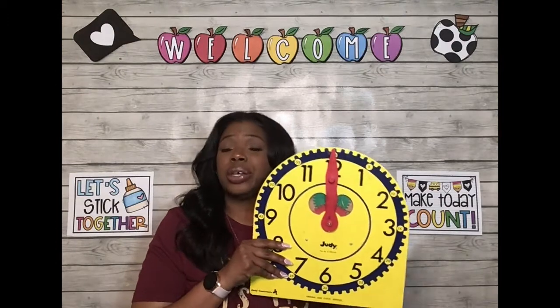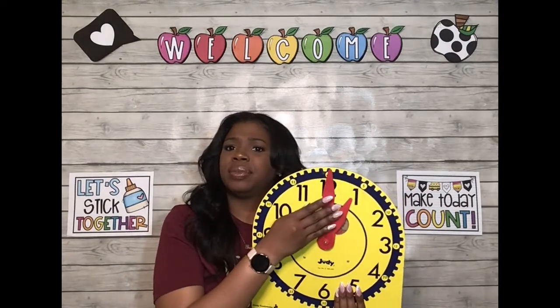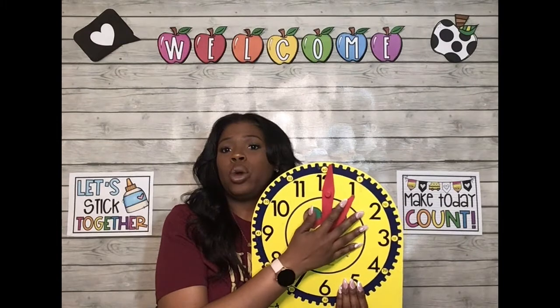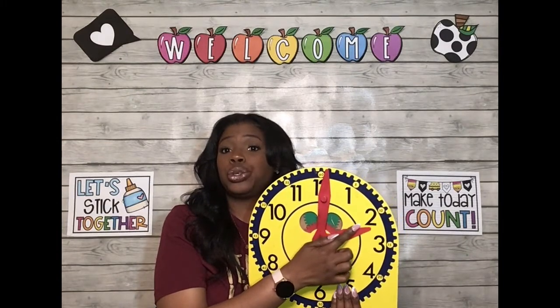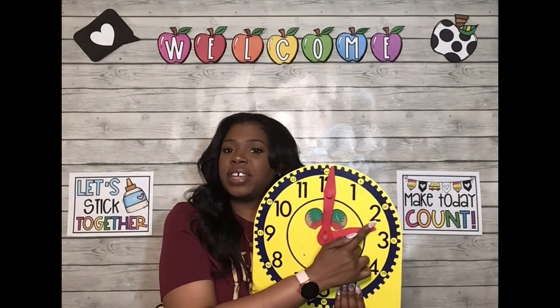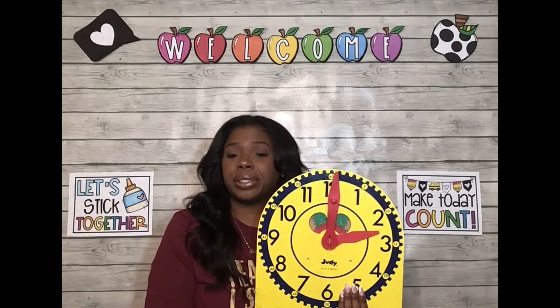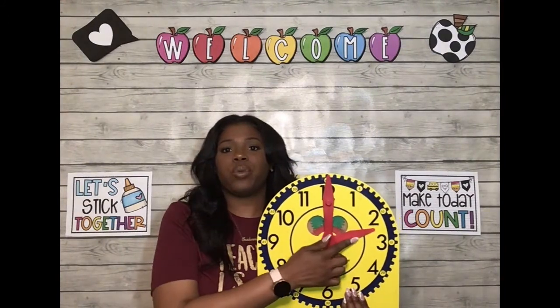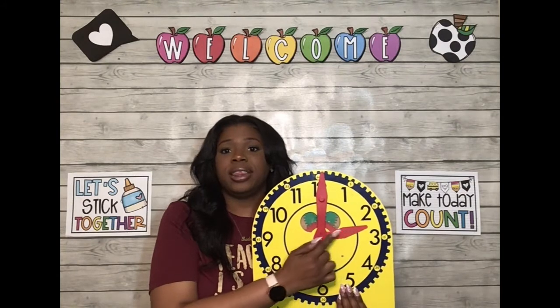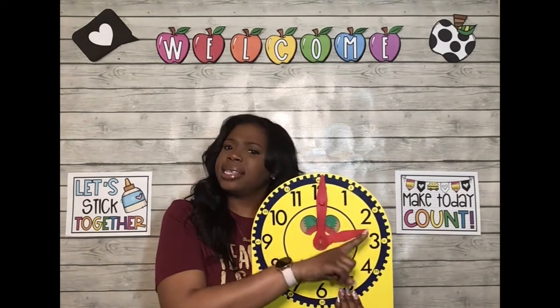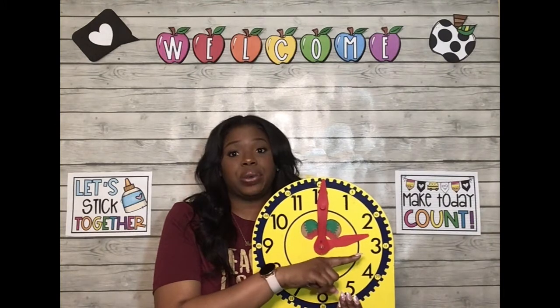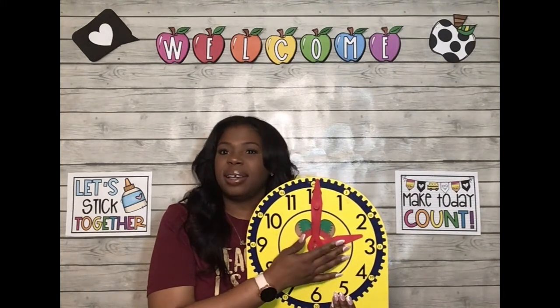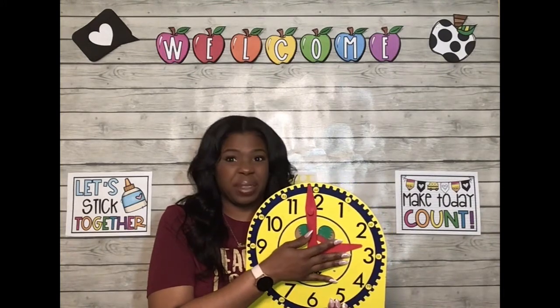But we also learned that sometimes that hour hand will be in between 2 numbers. And if it is in between 2 numbers, we always go with the number that is less. So if we're looking at this hour hand and it's in between the numbers 2 and 3, that would mean it's 2 something. The hour is 2.